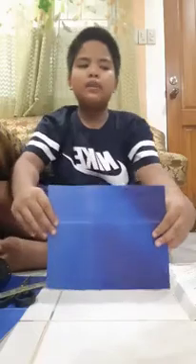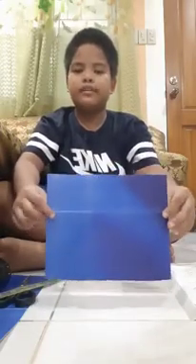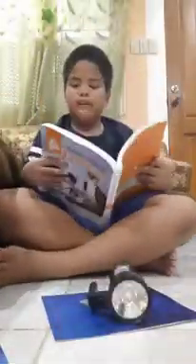cardboard, flashlight, scissors, roller. I will use another cardboard as in this card. These are the steps of this activity.